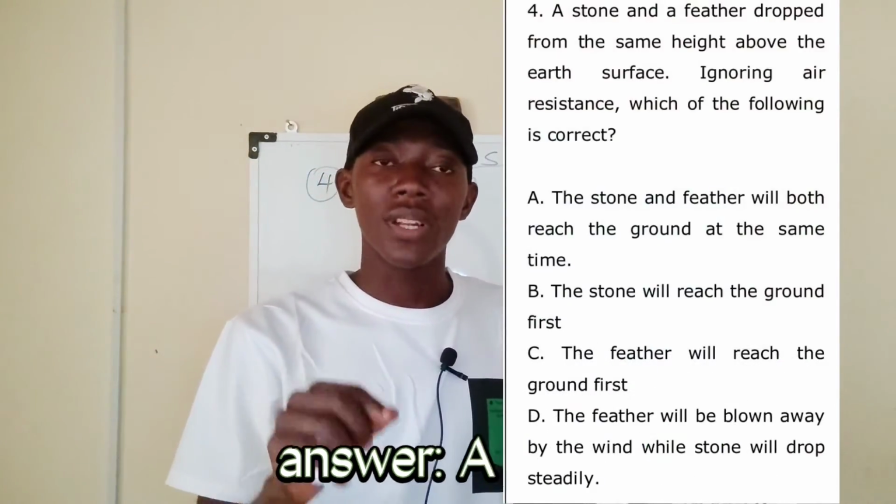Now option D is totally out of the question because we're told that there is no air resistance, but it's still capitalizing on air resistance. So in the absence of air resistance, both the feather and the stone are going to land on the ground at the same time. That is the simple answer. I hope my little experiment practically demonstrates to you how air resistance affects the weights of objects. Thank you so much. Now question number 5.